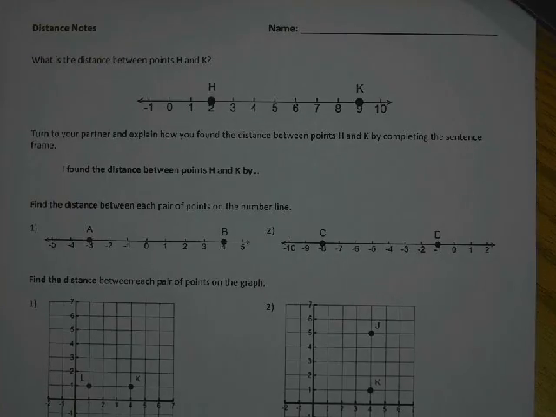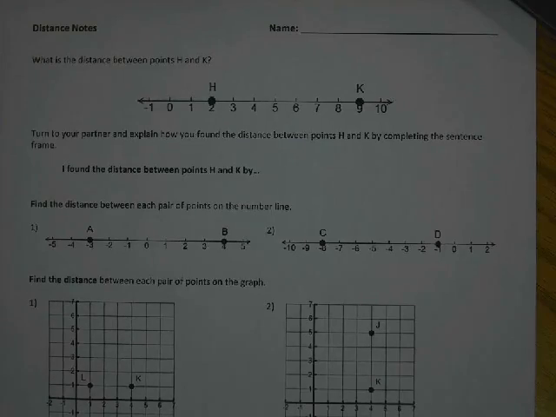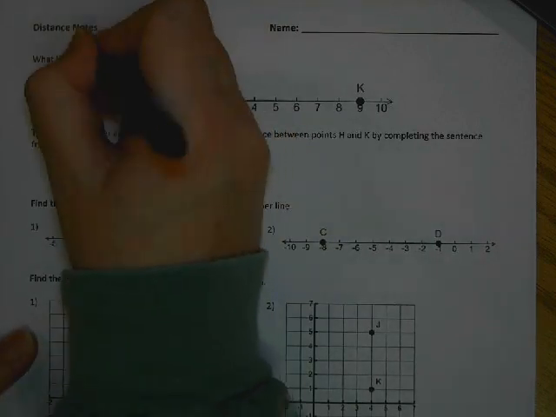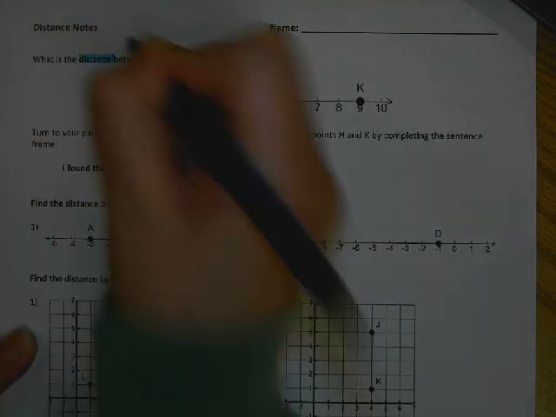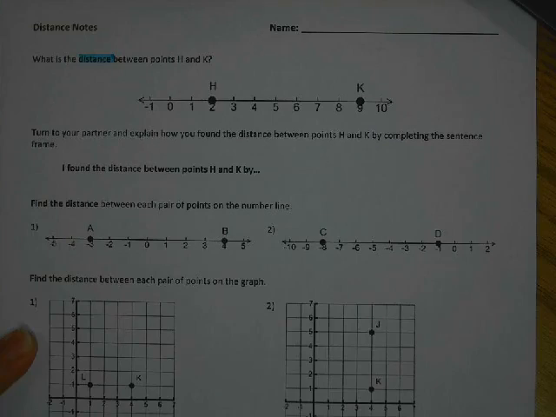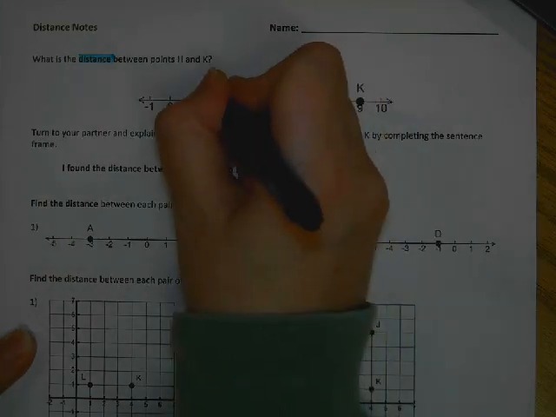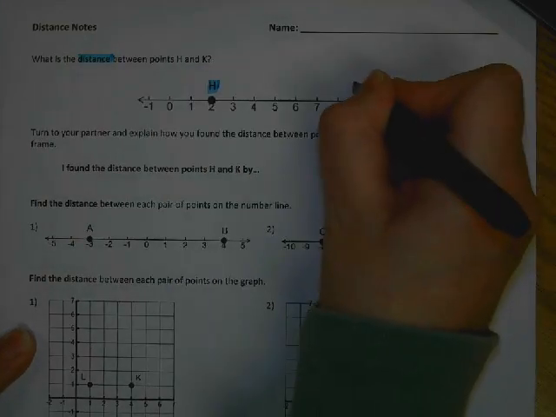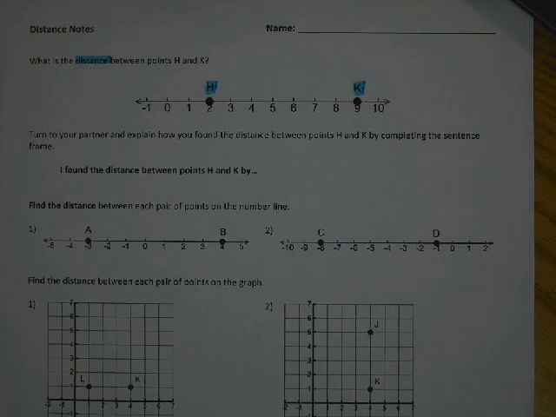I want you to take a minute and I want you to find the distance between H and K. I want you to find how far apart they are.